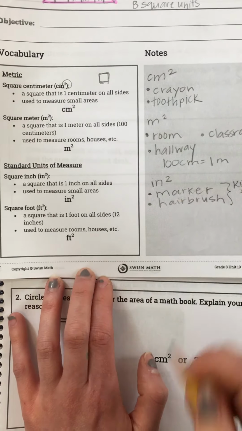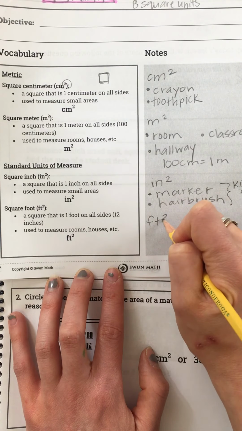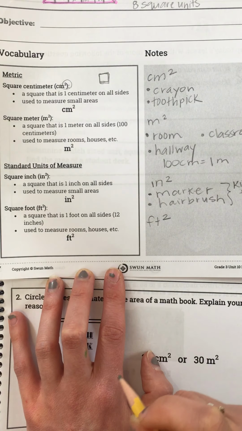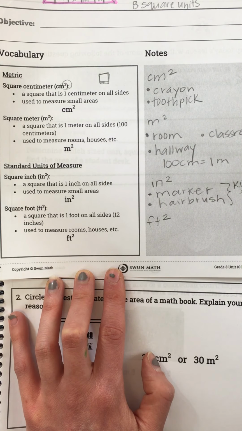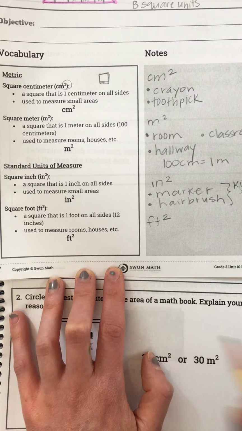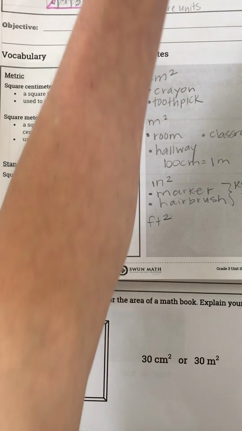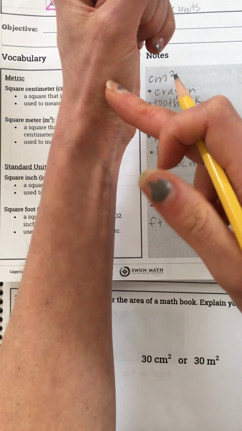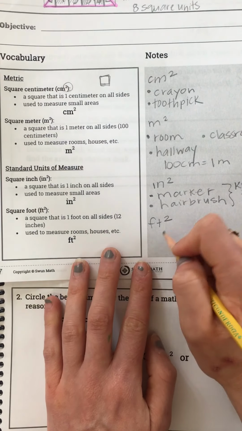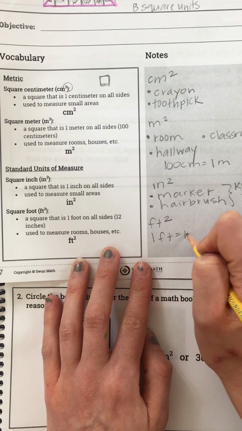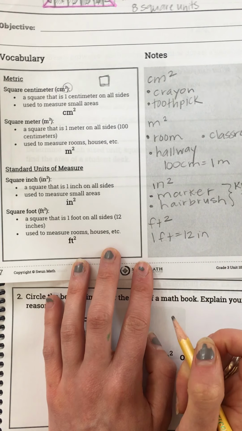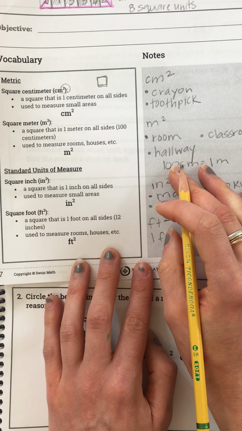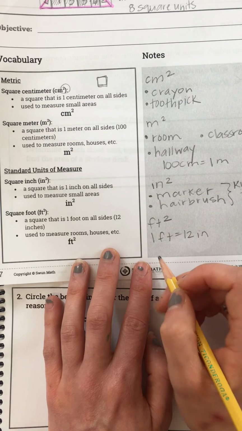And then square feet, so feet squared. A square foot is 1 foot on all sides, okay? I like to say that a foot is about from your arm, where your elbow crease is, to your wrist. So that's about 1 foot. We know that 1 foot is equal to 12 inches. And this would be really similar to a meter, although we know that a meter is larger than that.